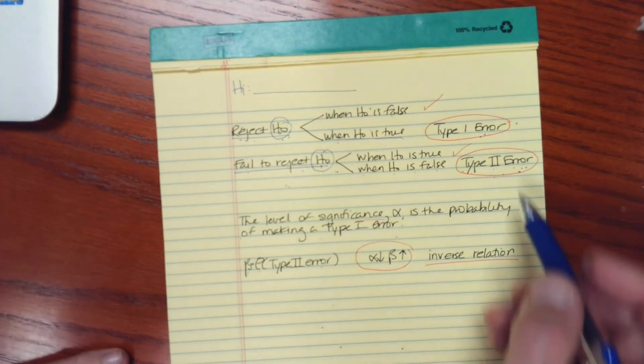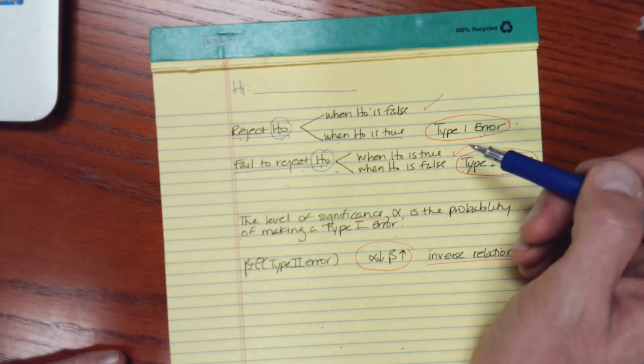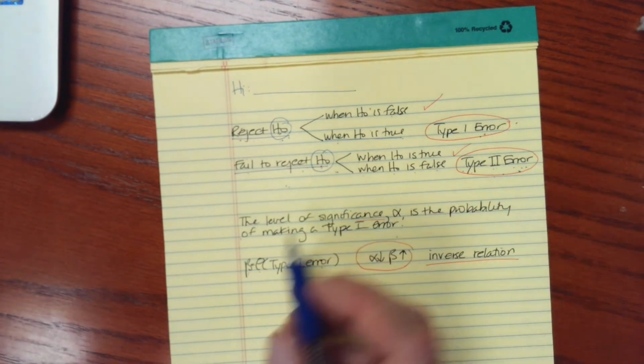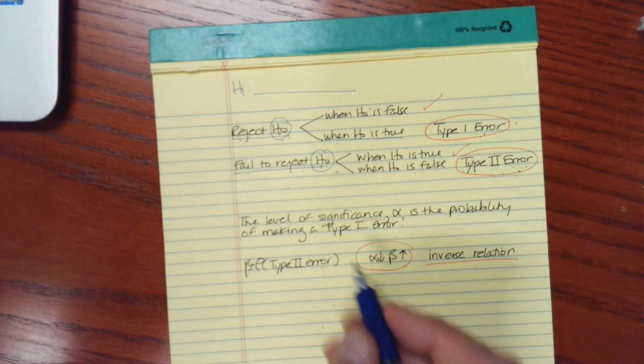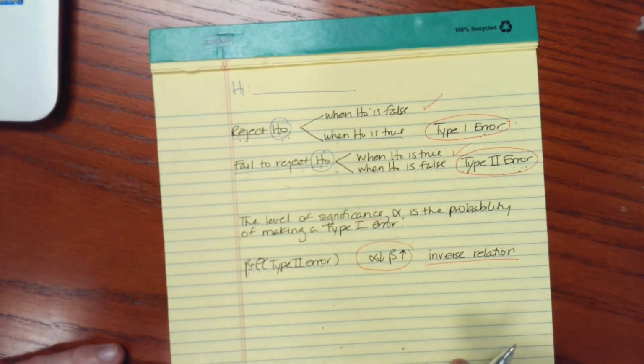In the next video, we'll look more into how we actually analyze the sample data in order to make this decision. All right, I'll see you then.